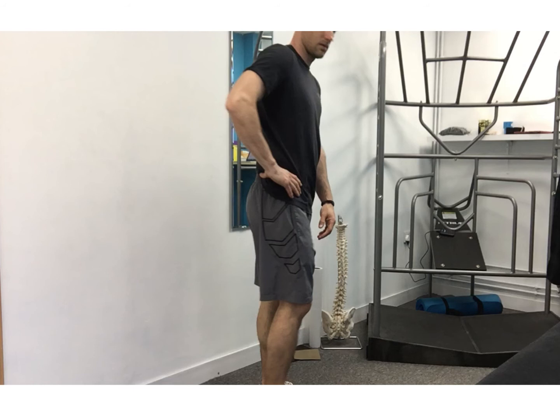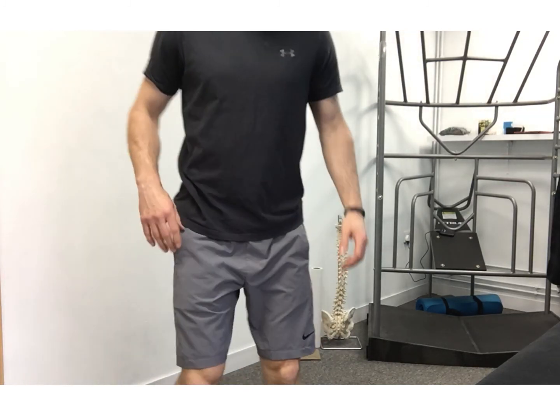But it may well be a case of we look on the couch, right, I don't see a problem, but when they're moving there is a problem. So is the hip actually the problem, or is there something else that's causing that hip to look like it's blocked in a functional task?